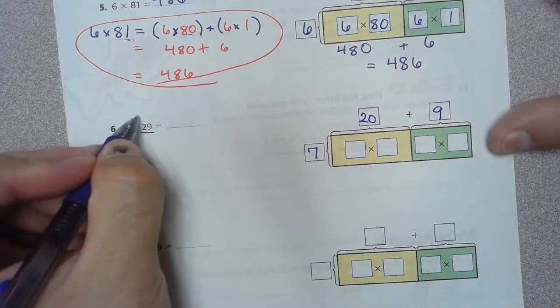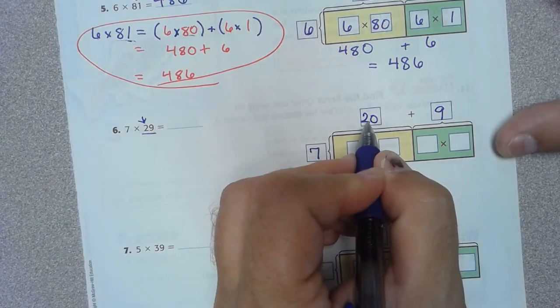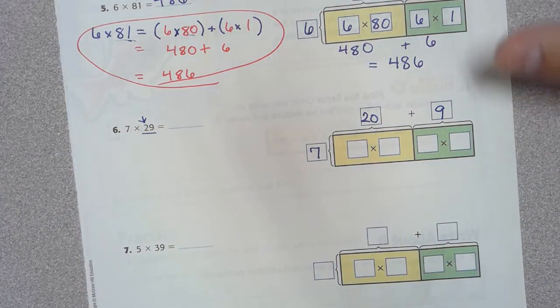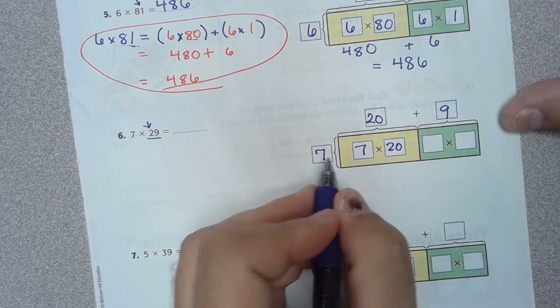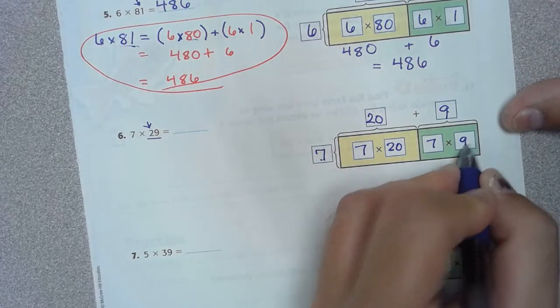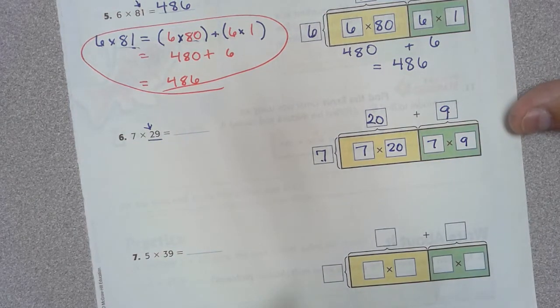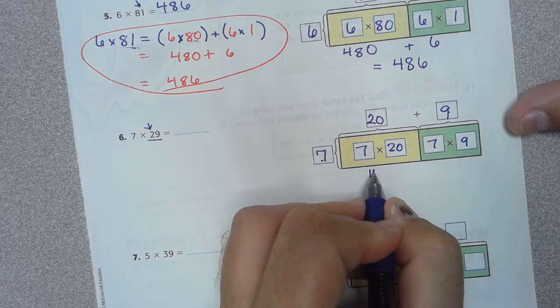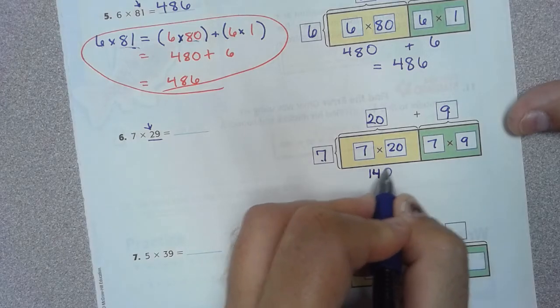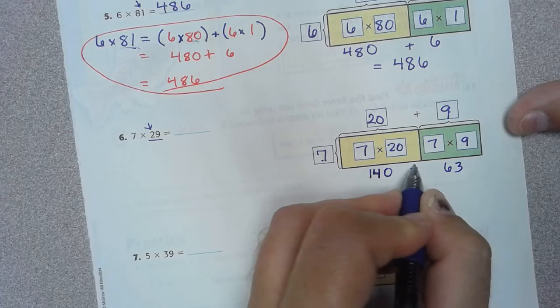Again, we saw that there are 2 10s, so 2 times 10 is 20, and then we have 9 1s. So let's do 7 times the 20 and 7 times the 9. So what do you get when you get 7 times 20, Ireland? And what do you get when you get 7 times 9? 63. We add these together, and what are we going to get as a total?